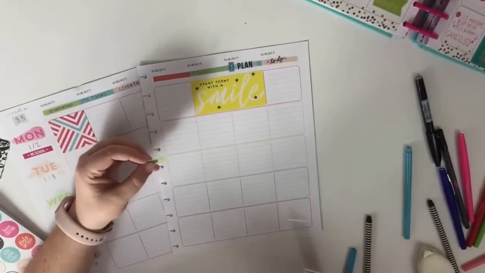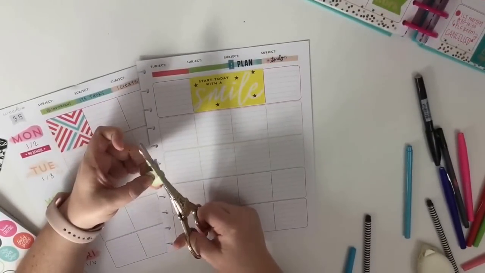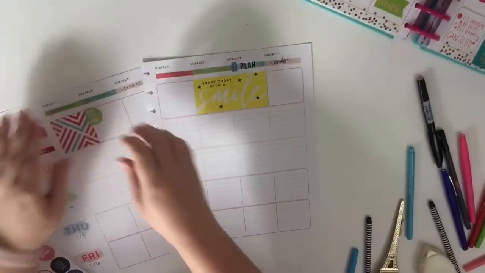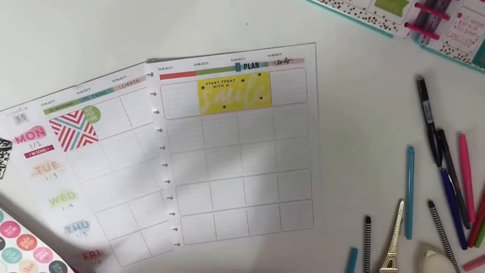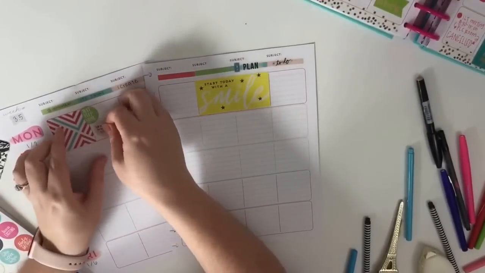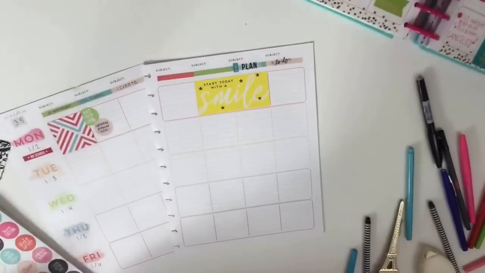So here, I love this little trick of cutting off part of the circle. I don't know why I love it so much, but it's my favorite. I'm going to put that there. Just keep going. I really like this one that says encourage someone today. So I'm going to add that one here.